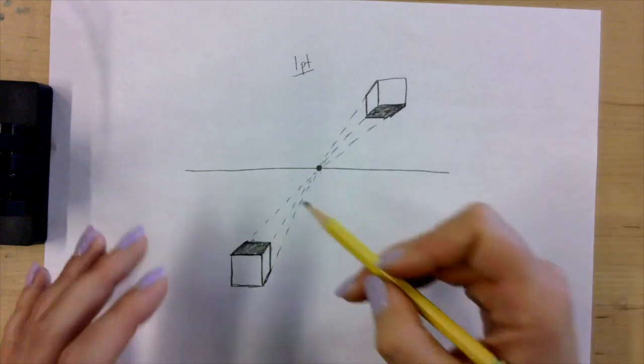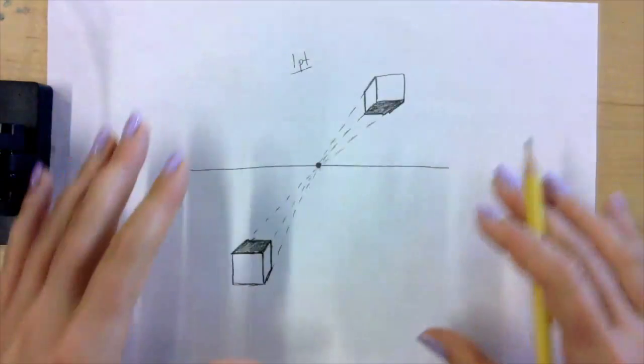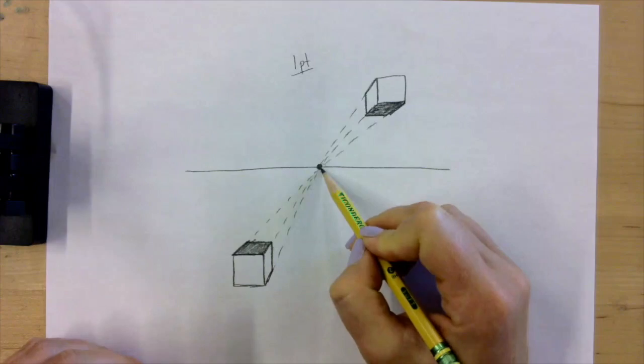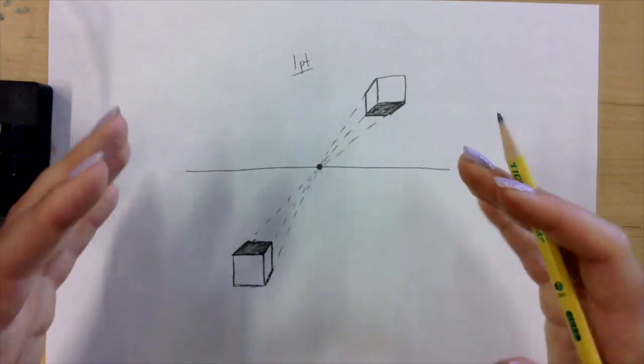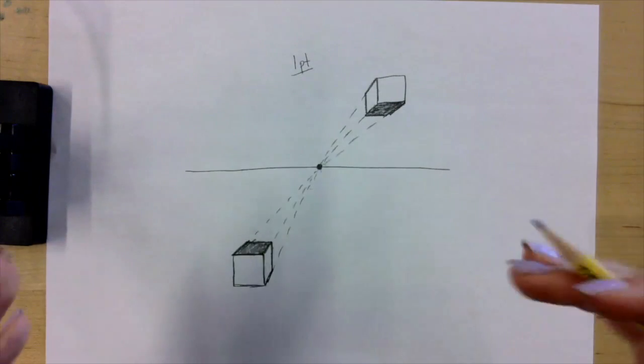But the main thing is, no matter what I draw on this page, everything has to go towards this vanishing point, because this is where everything vanishes, it kind of disappears there. And that's what makes everything look very realistic and three-dimensional, and that it's actually within the correct eyesight. So this is 1-point perspective.